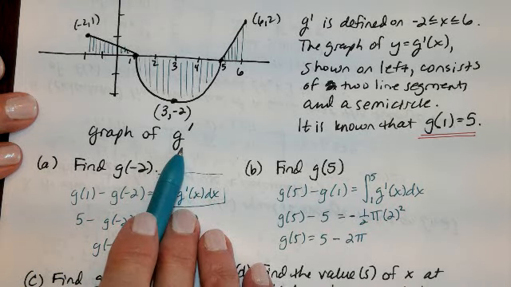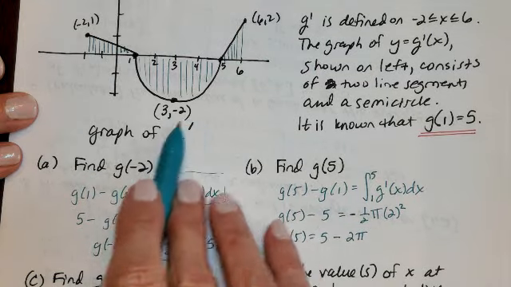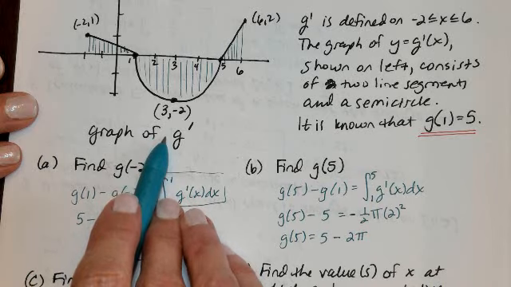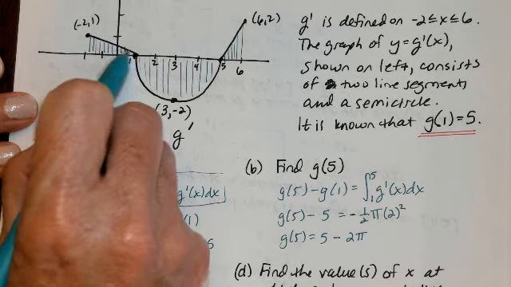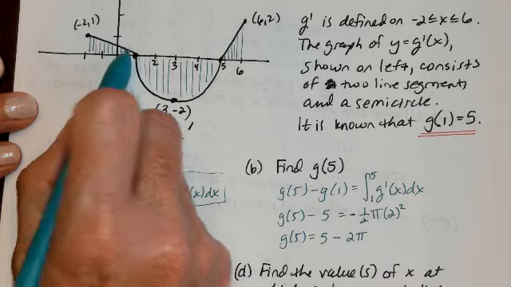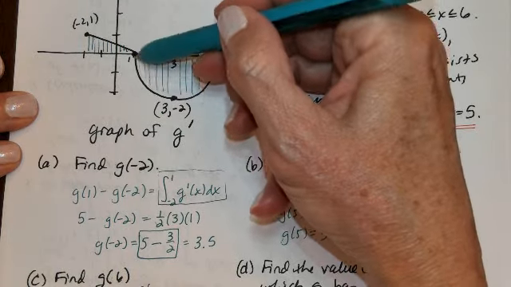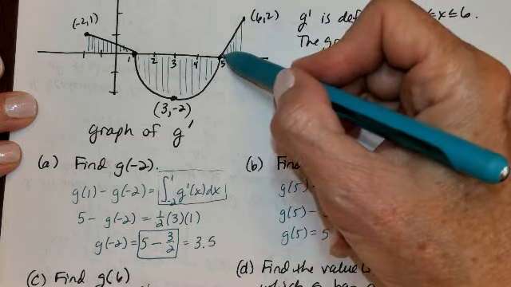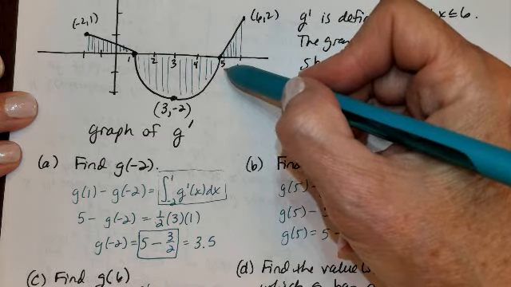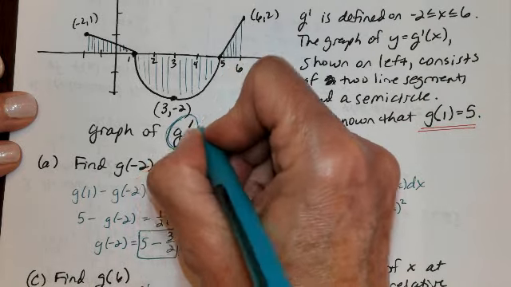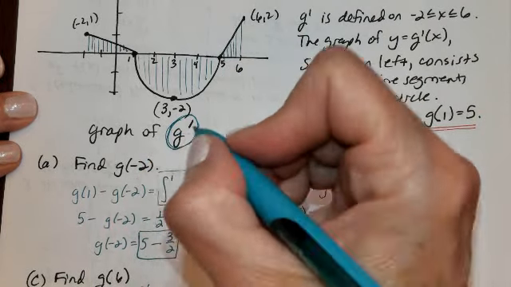Now G prime here, remember, this is the graph of y equals G prime. So y is what we're looking at here. Where does y go from positive to negative? Well, G prime is positive here, and then G prime is negative here, and then G prime is positive here. I'm not talking about the slope. No slopes here. This is the graph of G prime. So the actual G prime value.